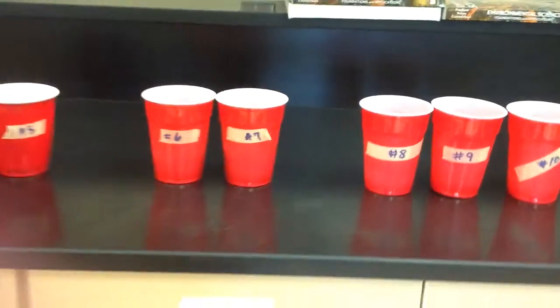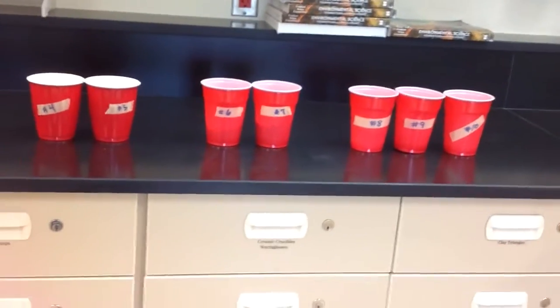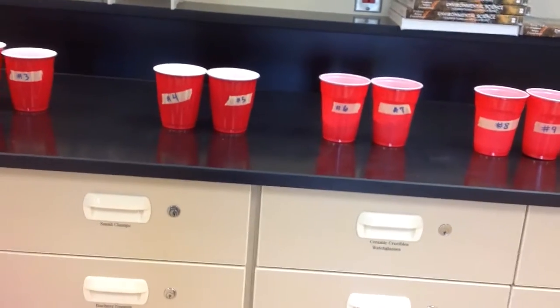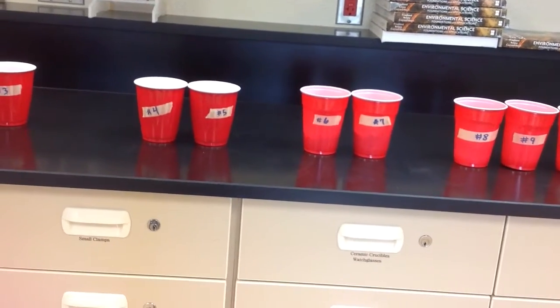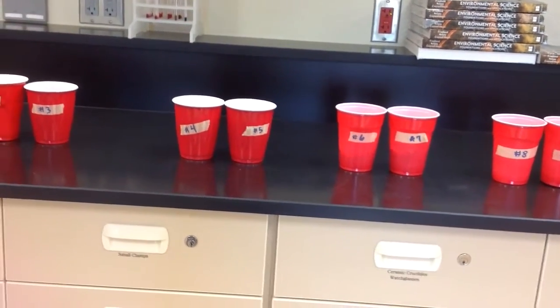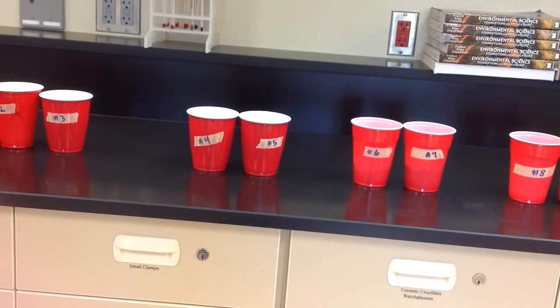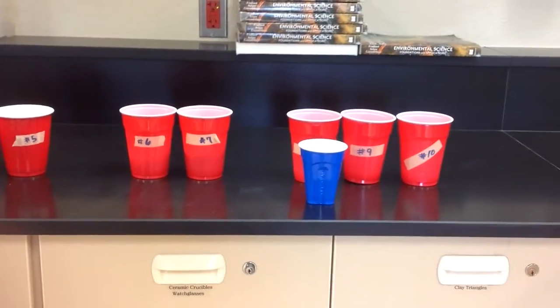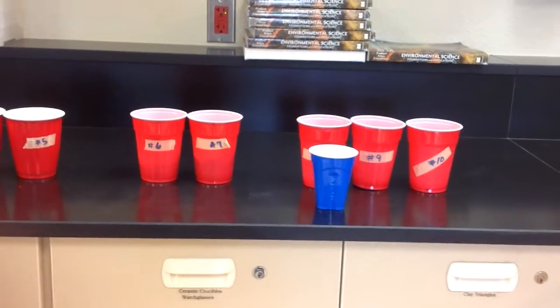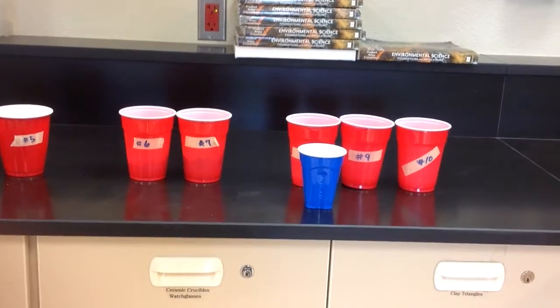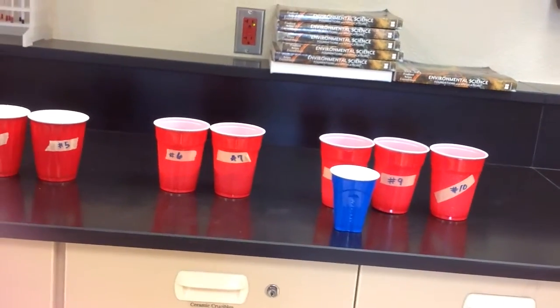Please give me your cup number. Check with the sub for whether your final answer is close. Be quick with the balances because you do need to share the balances with those around you. And make sure that you have your mass of your empty cup. There are blue empty cups provided to put on the balance. Again, do not put your sample directly on the balance. Please use the blue cup. Please take the mass of the blue cup.